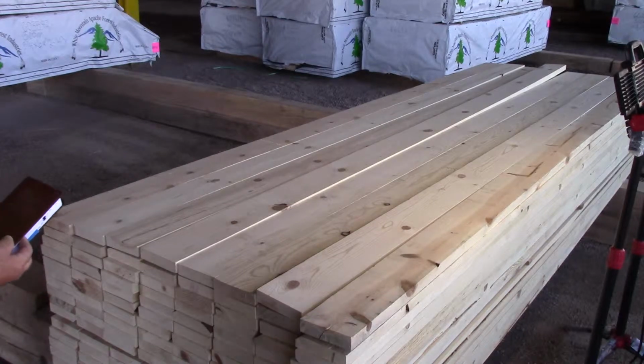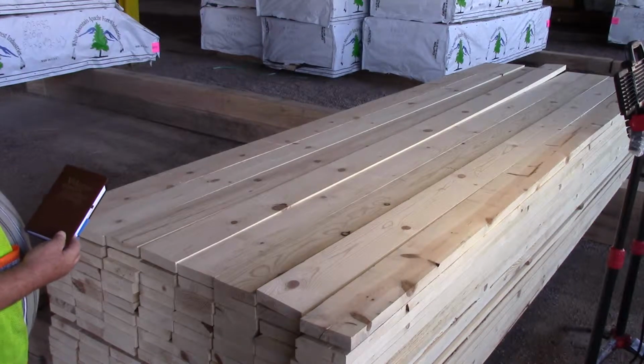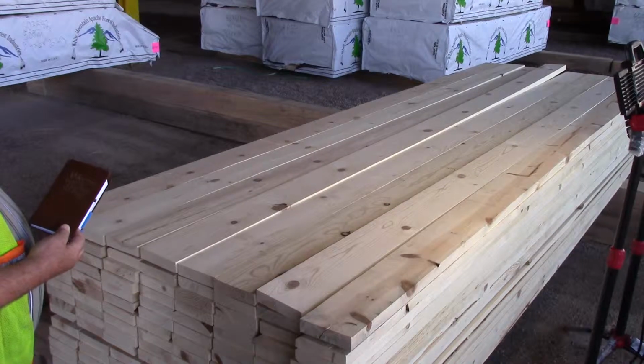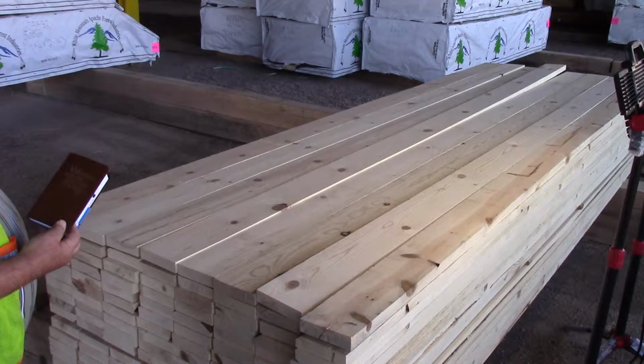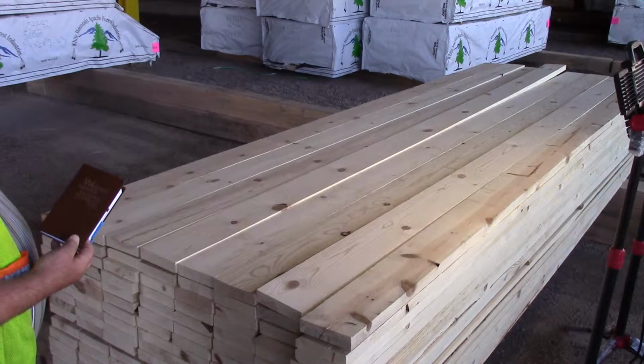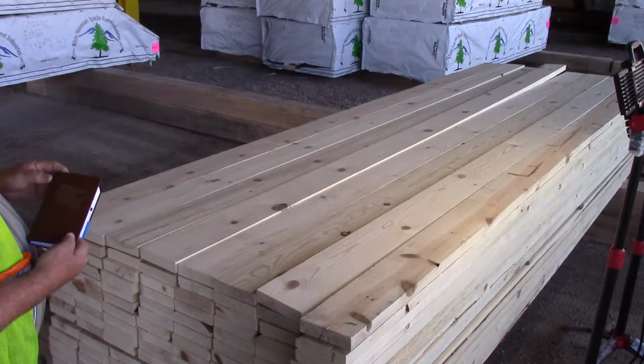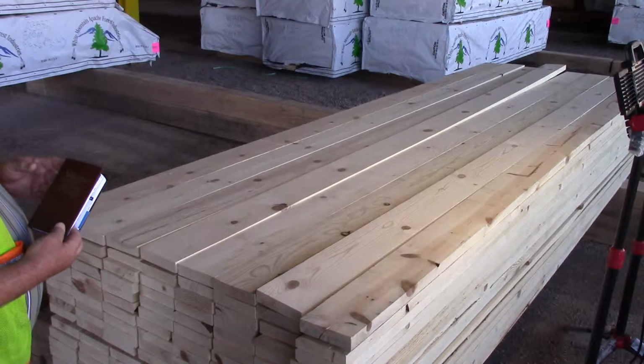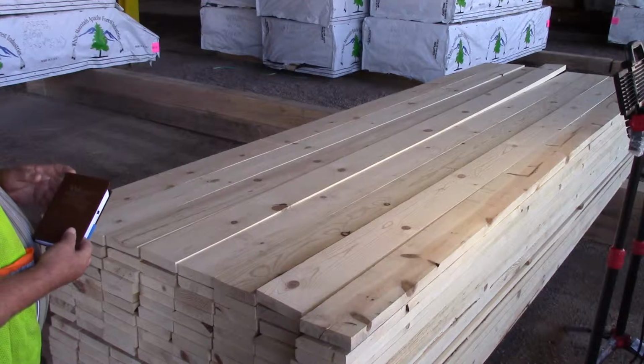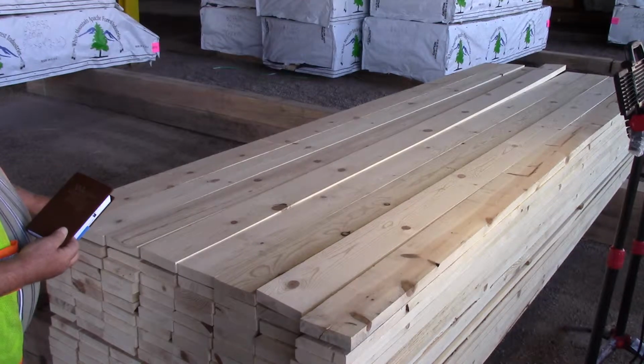All the lumber has limited characteristics per grade, especially knot size, pitch limitations, things that could definitely affect the strength and appearance of the lumber. There are 5 grades of common.